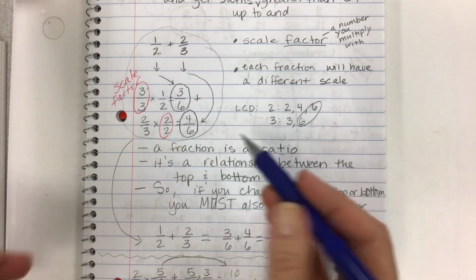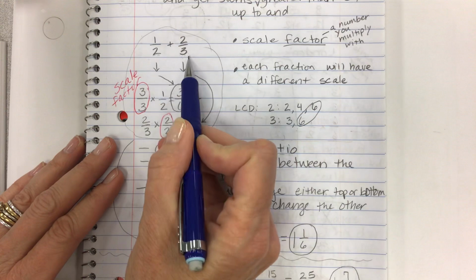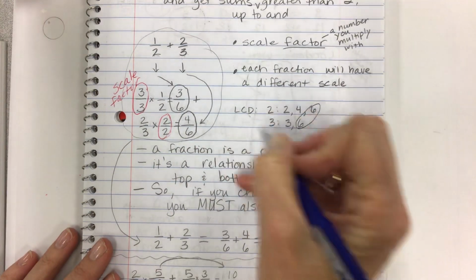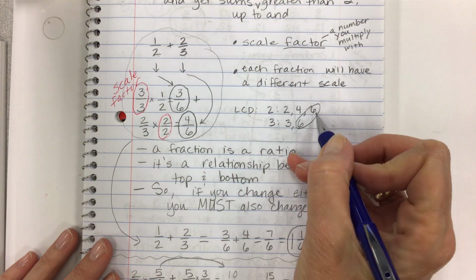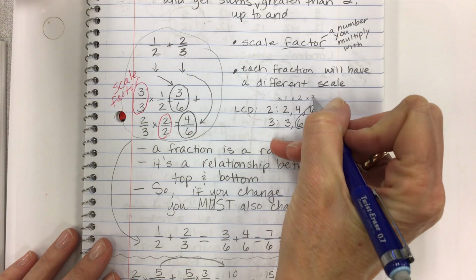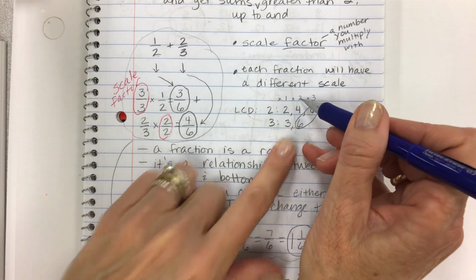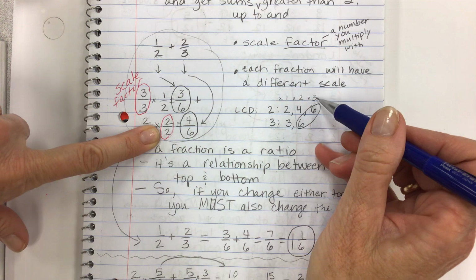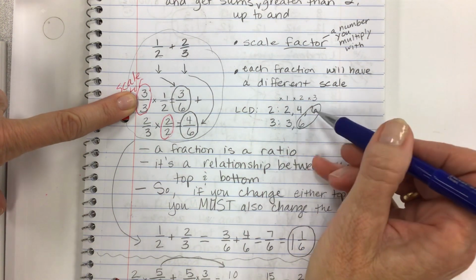And so I don't want you to have to go using 24 all the time just because you're used to multiplying these. I want you to use the lowest common denominator. This is going to be your strategy for getting the lowest common denominator. Skip count. So you're going to have your times 1, times 2, times 3. And for each one, this is your scale factor. So that's where I got the 2/2 for the thirds, and this is where I got the 3/3 for the halves. So you just kind of connect that.